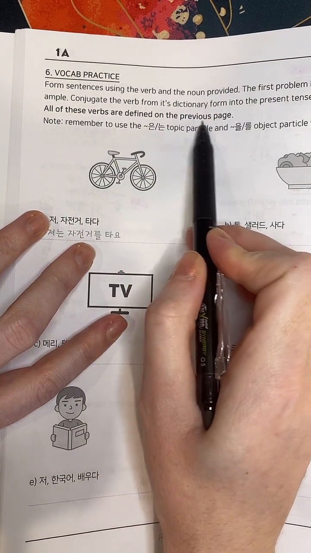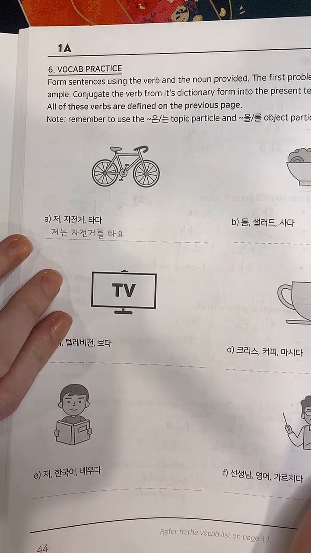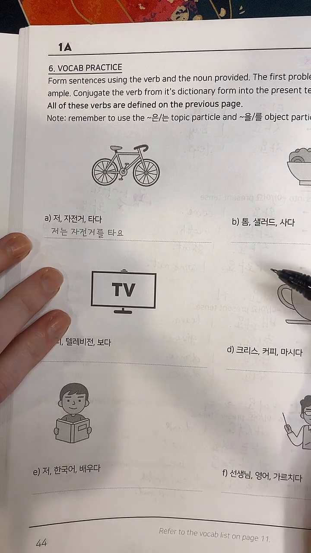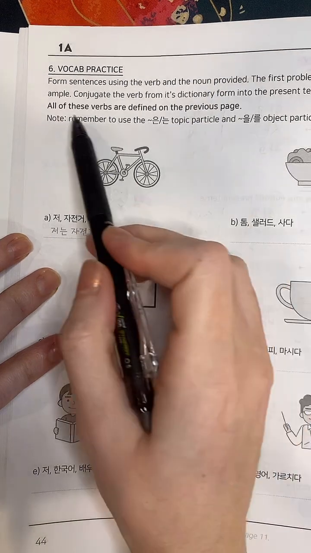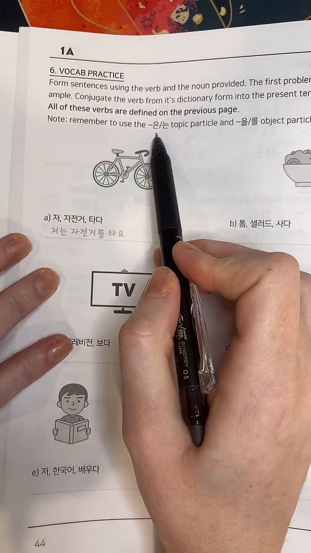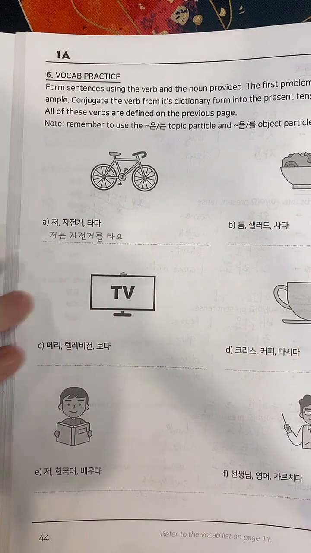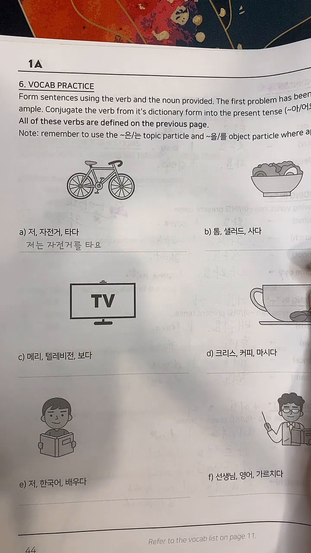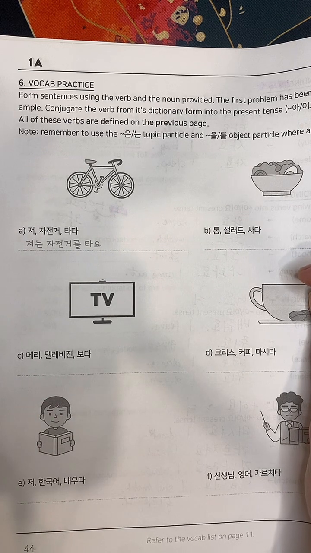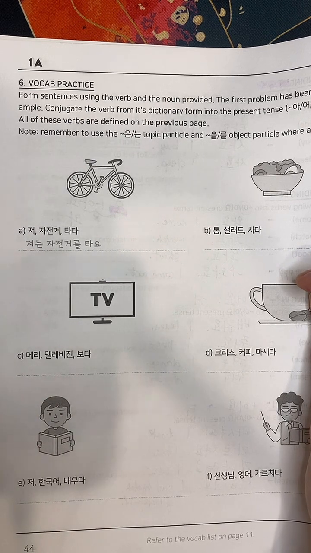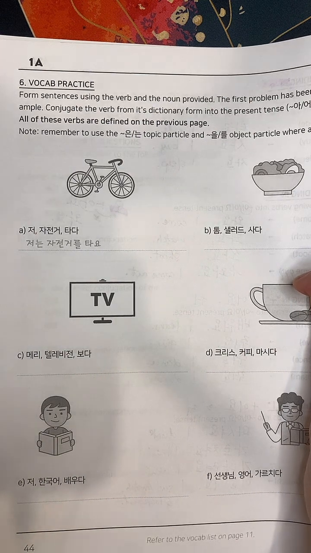All these verbs are defined on the previous page. We'll go through it again here as well. 잘 어울려요. Yes, it suits you. It looks good on you. And then remember to use the topic particle and the object particle where appropriate. So we studied the topic particles and object particles earlier in this book. If you need a refresher, I recommend you go back to the earlier chapters.